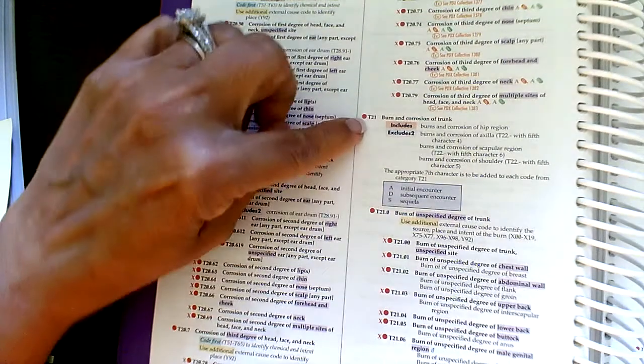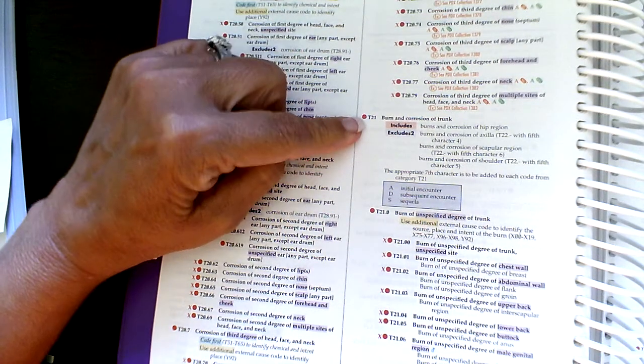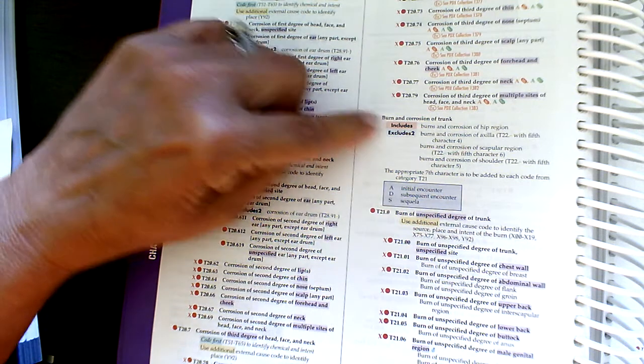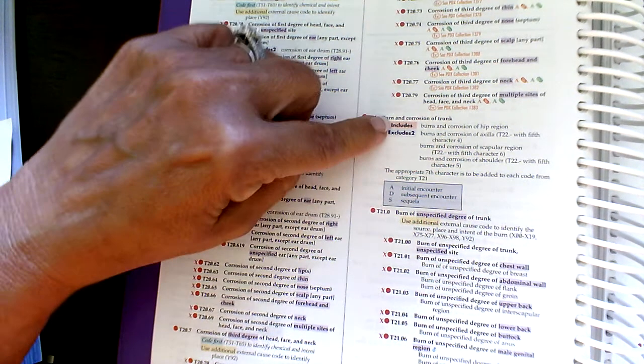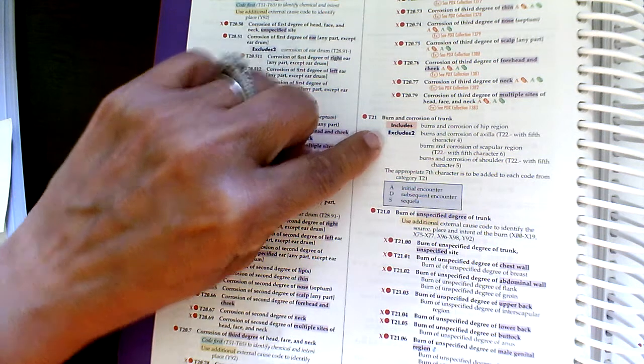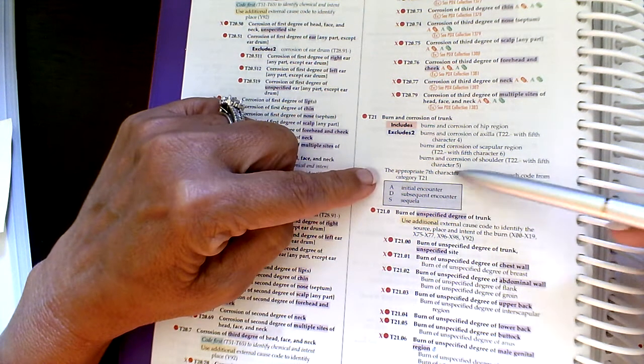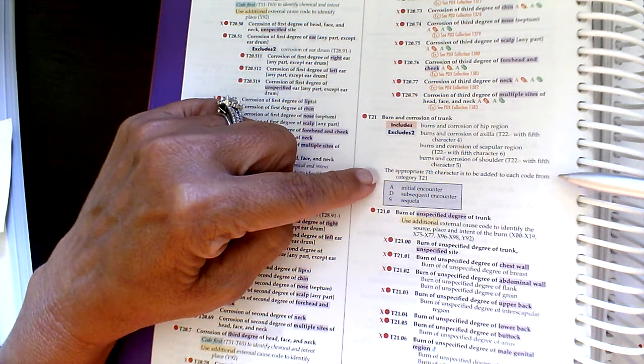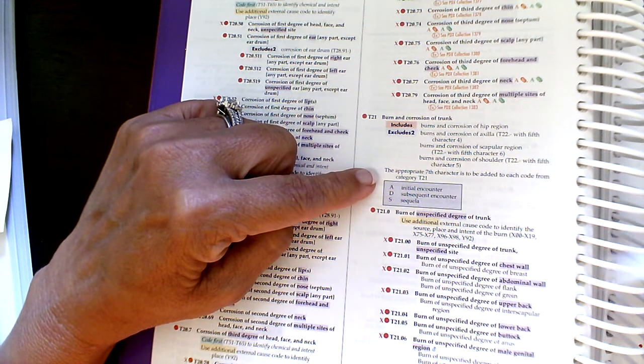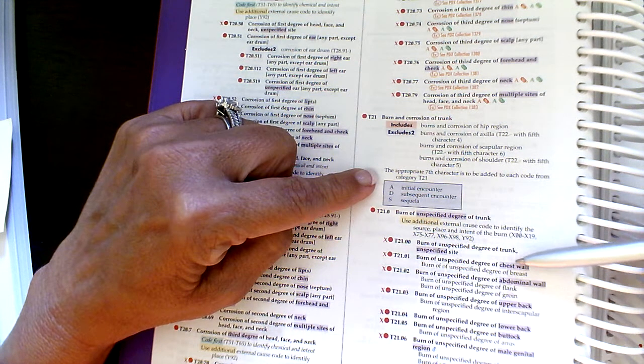So we'll go back up to the category level. Remember, the category level is the 3 characters, and see if we have any instructions there. We have includes and excludes instructions, but we also see this box that says the appropriate 7th character is to be added to each code from the T21 category.